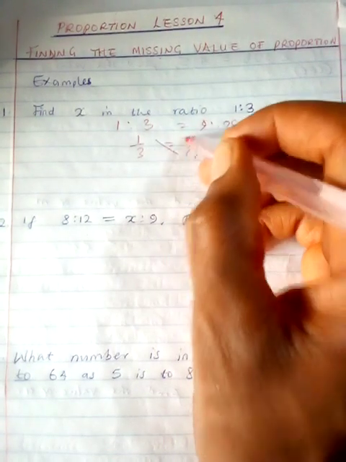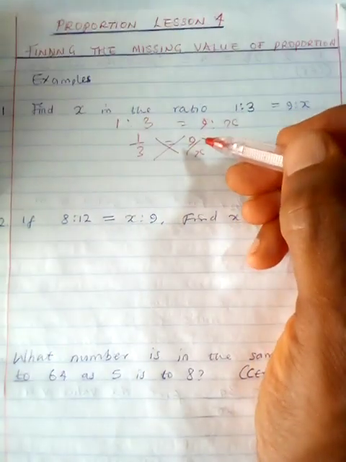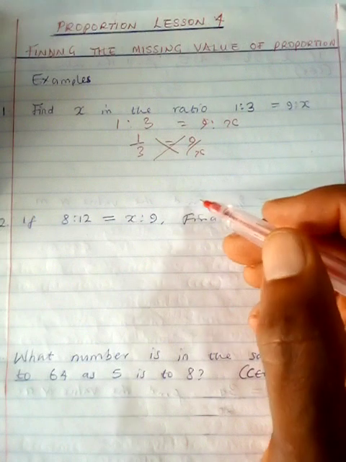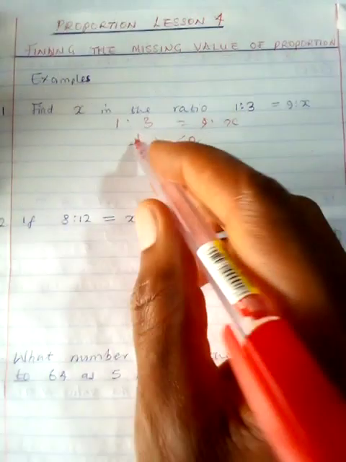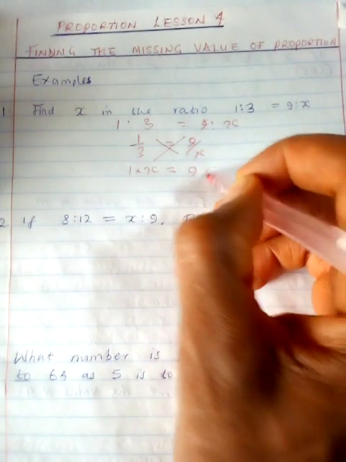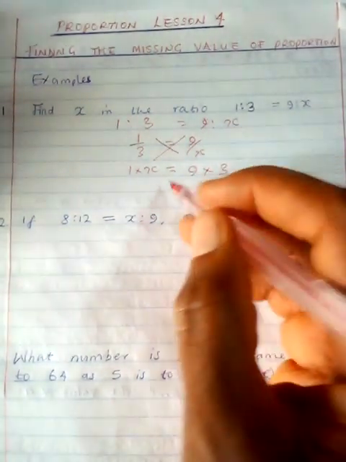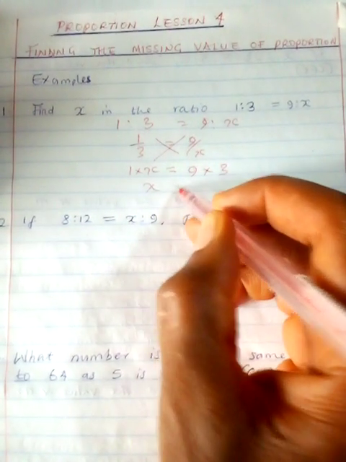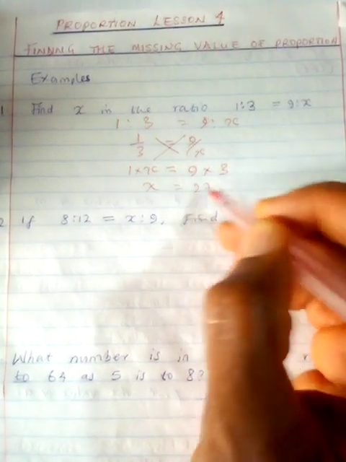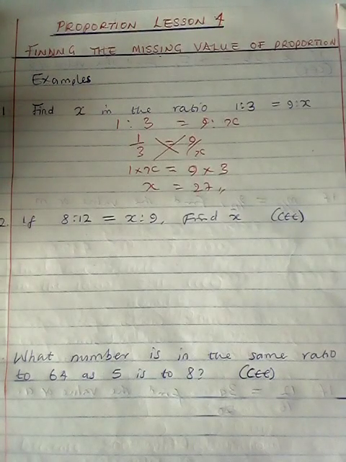Let us cross multiply. That gives us 1 times x equals 9 times 3. That gives us 1 times x, which is x, equals 9 times 3, which is 27. So the value of x is 27.